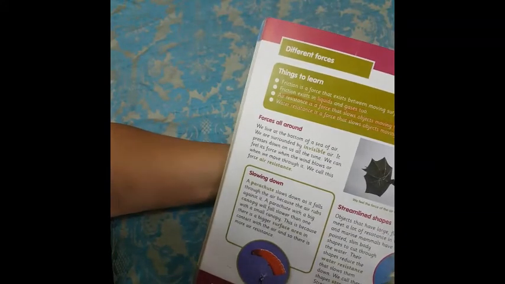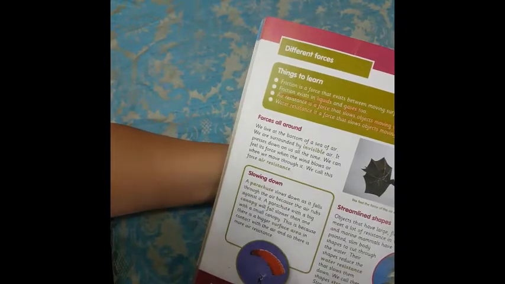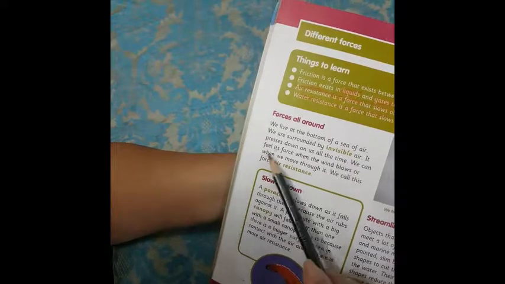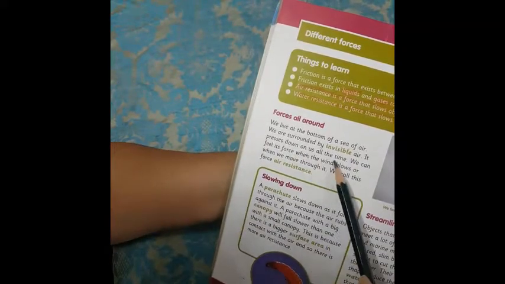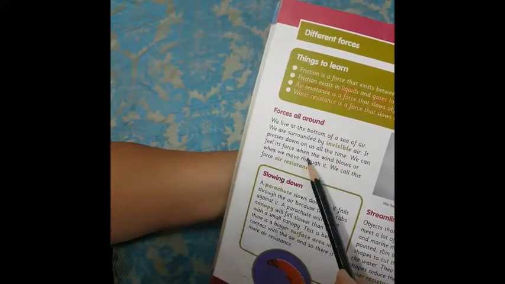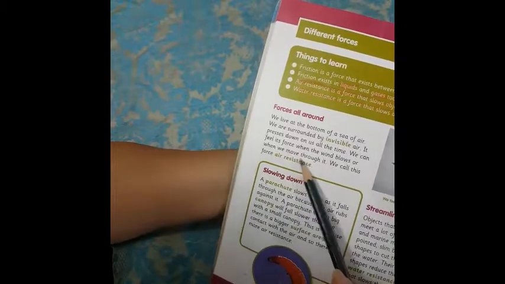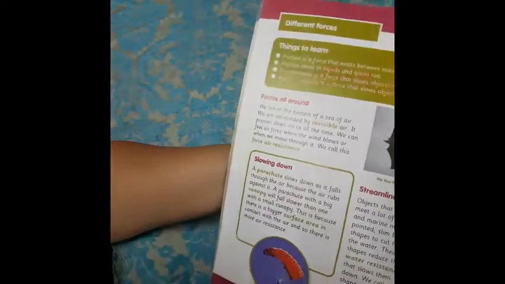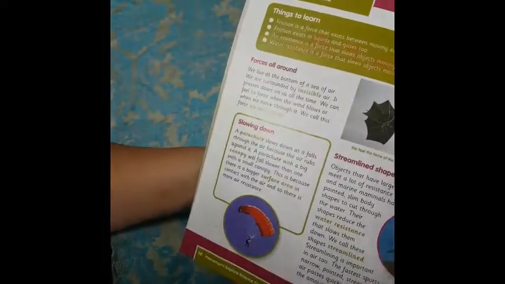Forces all around you. We live at the bottom of a sea of air. We are surrounded by invisible air. It presses down on us all the time. We can feel its force when the wind blows or when we move through it. We call this force air resistance. So air resistance is around us all the time, okay?